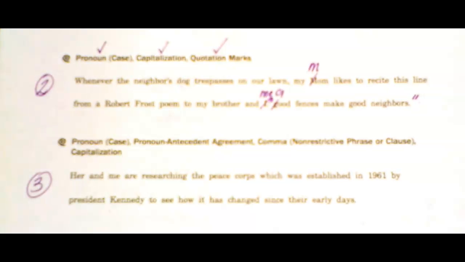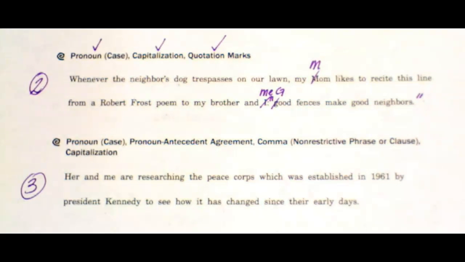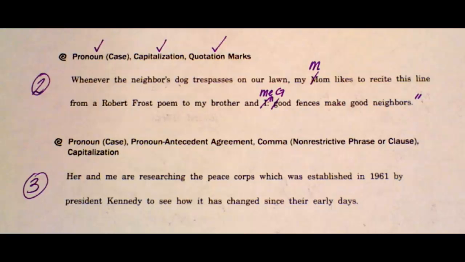Let's take a look at sentence 3. Sentence 3 says, "Her and me are researching the Peace Corps, which was established in 1961 by President Kennedy, to see how it has changed since their early days." In the sentence, we have pronoun case errors, just like in our last sentence. We also have pronoun antecedent agreement error that we need to address. We're going to add commas to show that we have a non-restrictive phrase, and we have some capitalization errors to address. So first, let's take a look at our pronoun case errors.